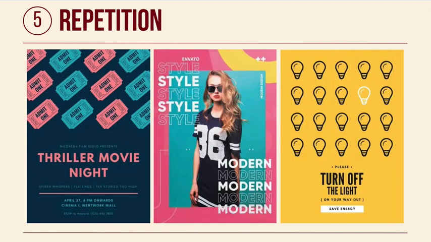This slide is kind of interesting because I'm talking about repetition, and I've used samples where the designer has repeated an element over and over, but that's not necessarily what we're talking about. These are just some cool examples to look at, but that's not what I'm really talking about here with repetition.